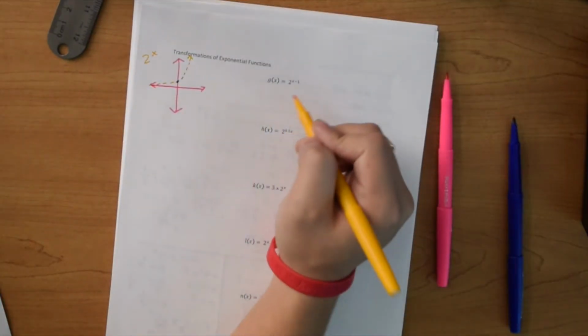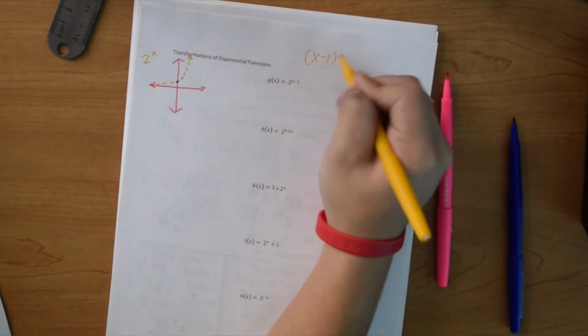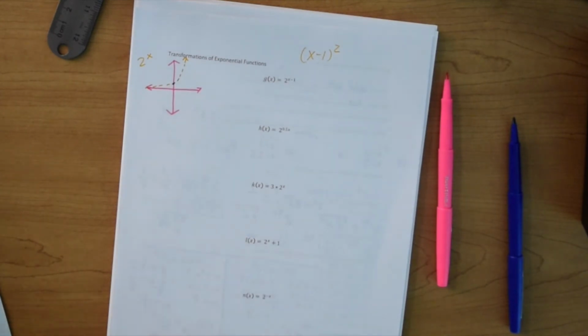What would happen when we had something like this, where we had, let's say for example, x minus 1 squared? What would that do to my graph? What would that minus 1 do to my graph?